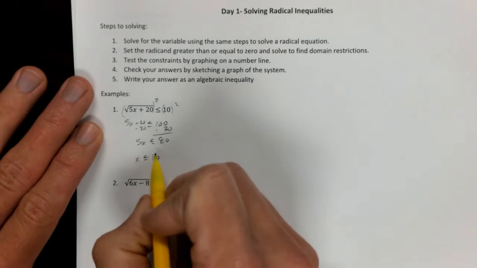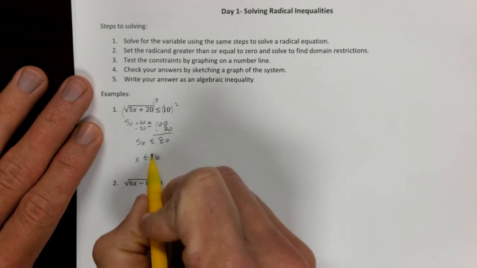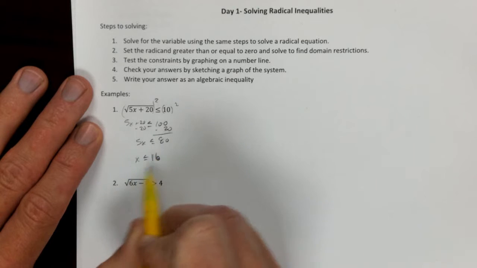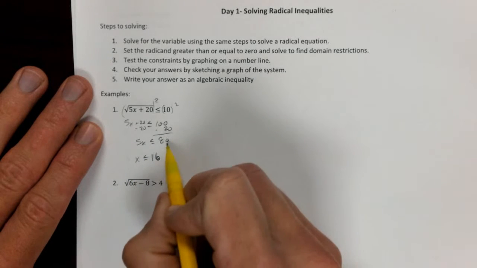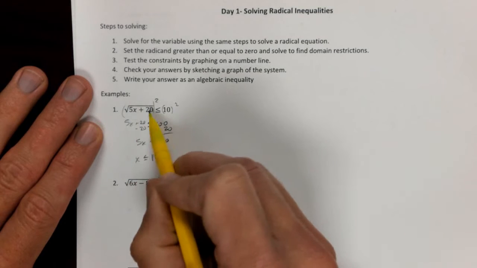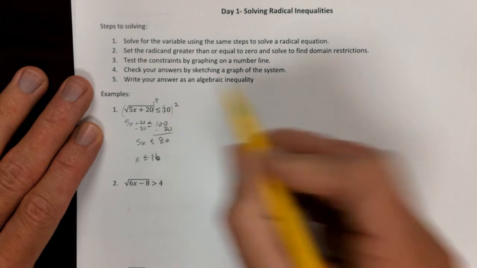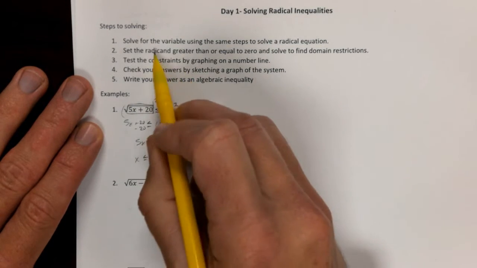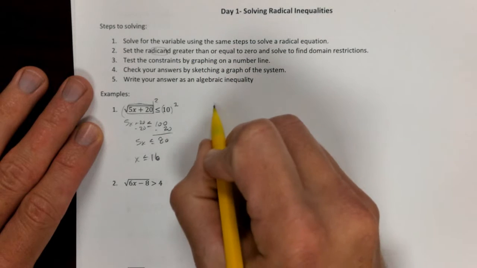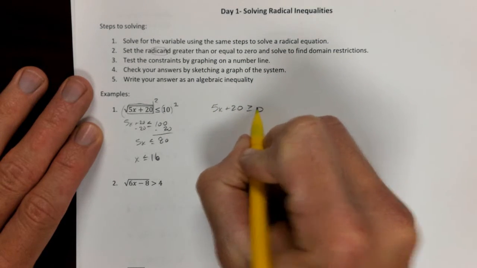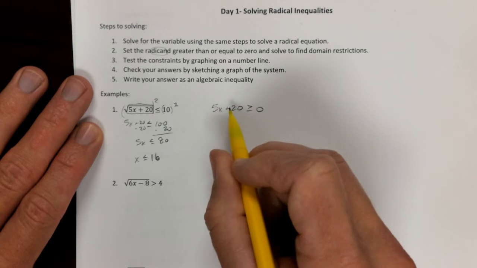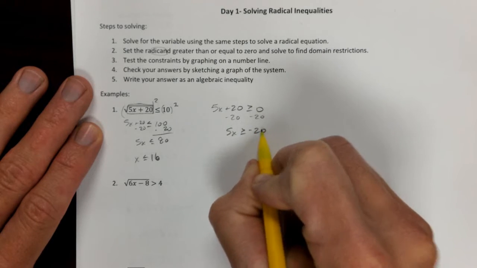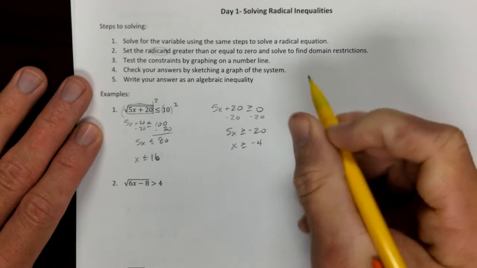Now, we're looking for numbers that are less than or equal to 16. If we were to say x is less than or equal to 16, you would be including all negative numbers also. We need to figure out where my square root graph starts. So we're going to take the radicand, 5x plus 20, and set it greater than or equal to 0. We need to figure out where this graph starts for the positive values. So we subtract 20 on both sides. We get 5x is greater than or equal to negative 20, so x is greater than or equal to negative 4.